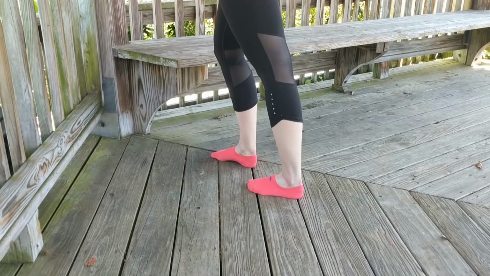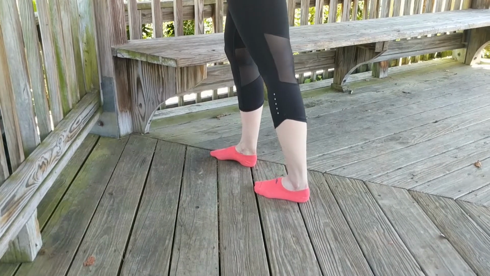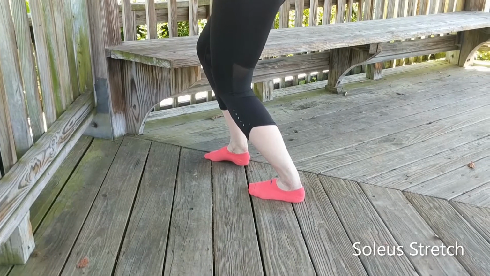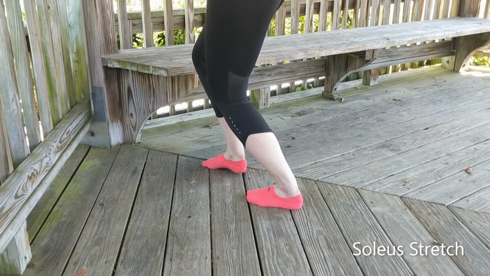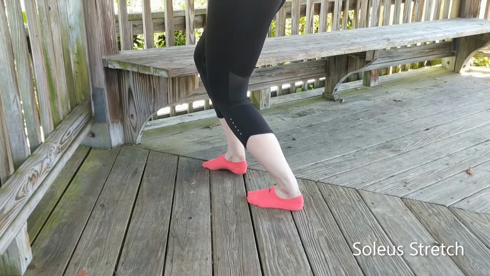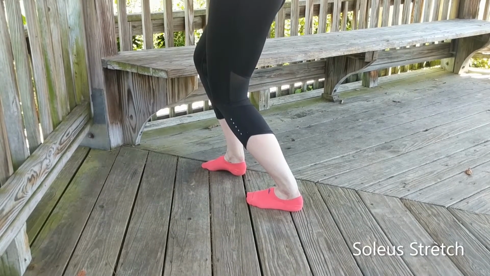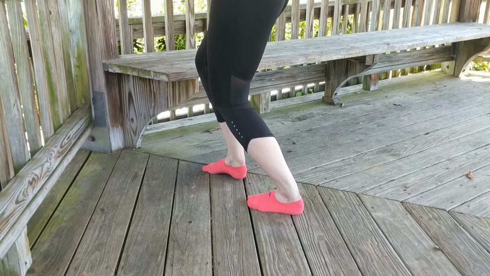Once you've done all of those, I would go ahead and go down again and hold that position, because now you're doing a soleus stretch, and the soleus is one of the muscles in the calf. So when you're doing a static stretch, you want to hold about 30 seconds, do about 3 of them.